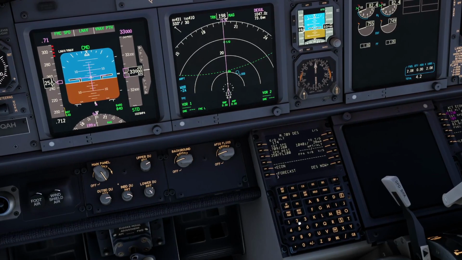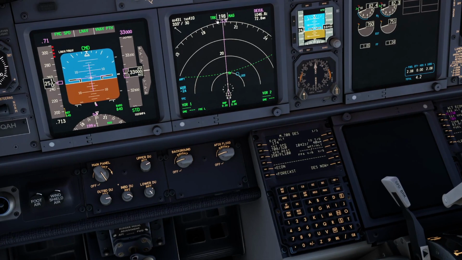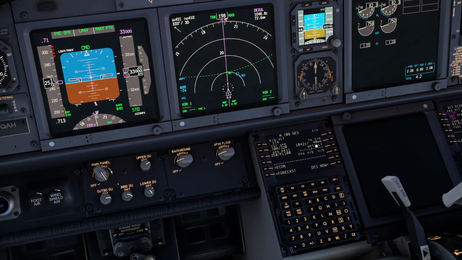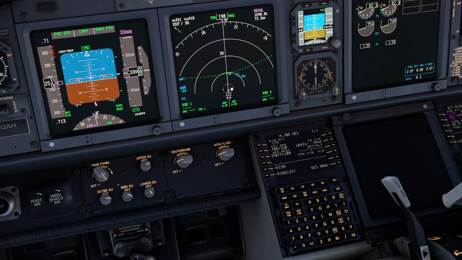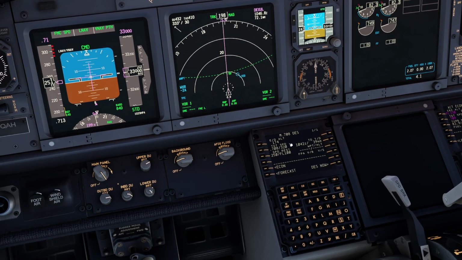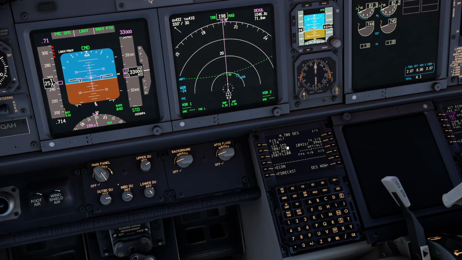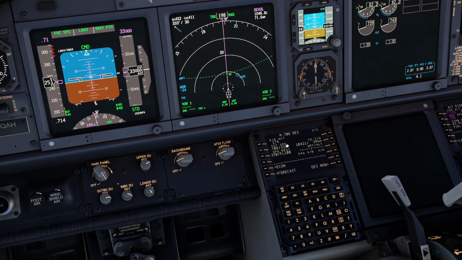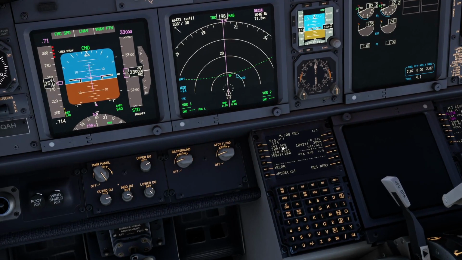Now let's put 320 knots. Now the top of descent is moved way up here, and it's 40 miles out. So as you can see, the top of descent is a function of the speed, because the higher the speed, the steeper will be the gradient of descent.